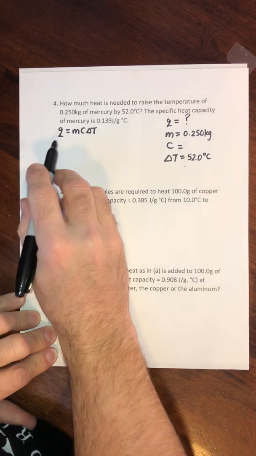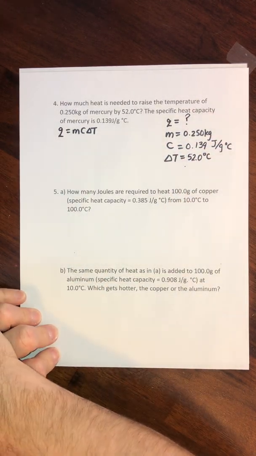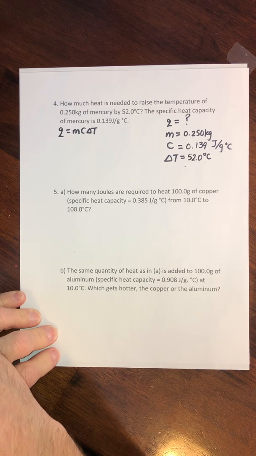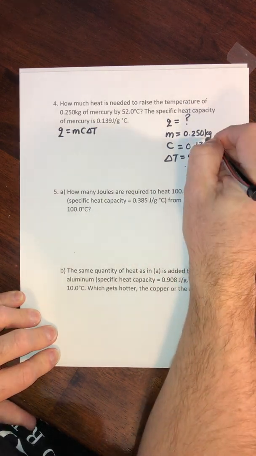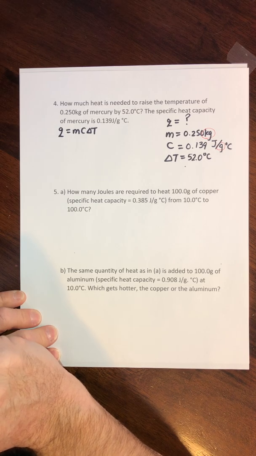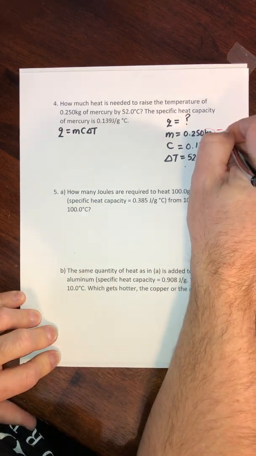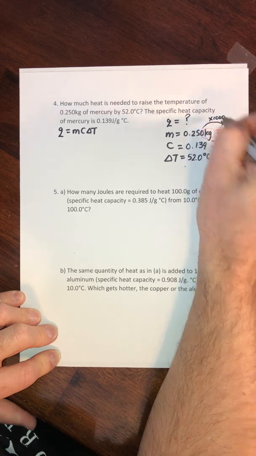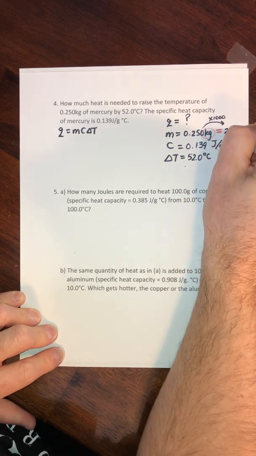And they do say the specific heat capacity of mercury is 0.139 joules per gram degrees Celsius. Okay, so it looks like a nice problem. Basically, you've got these three variables, so you're just going to put them in, multiply them together, and you're done. The issue, though, is that your units don't match. Here you've got a grams. We love grams. Here we got a kilograms. We also love kilograms, but we don't love them in the same problem. So for this one here, you are going to have to change one of them. You can change them both to kilograms, you can change them both to grams. Probably the easiest thing to do is to turn this one into a grams. And we know if you want to turn kilograms into grams, you have to multiply by 1,000. So 0.250 kilograms would give you 250 grams.